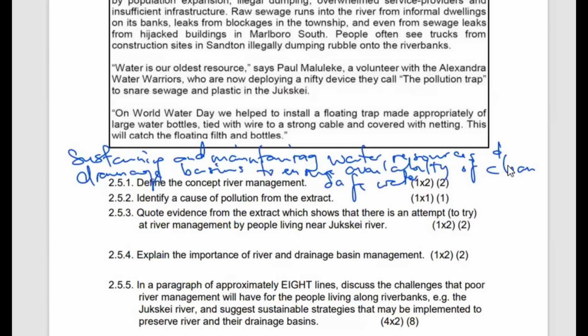And also can talk of aquatic life. So when you're talking of river management, we're looking at sustaining and maintaining water resources in a drainage basin with the aim of ensuring the availability of clean and safe water for consumption and also for sustaining aquatic life. That is basically the idea with river management.